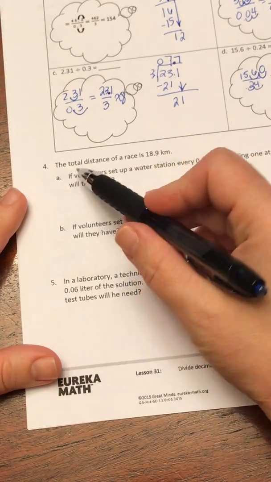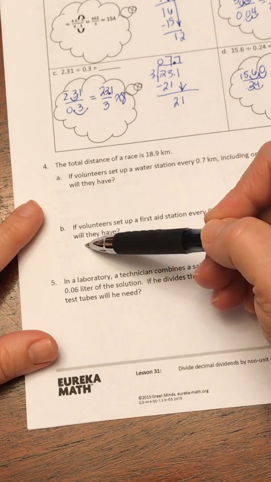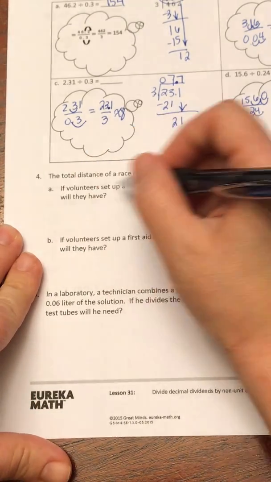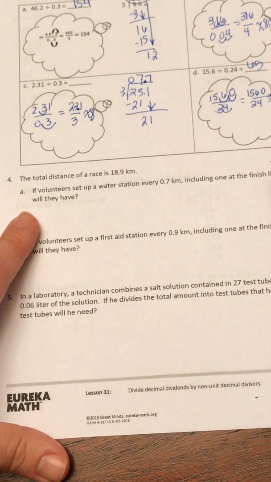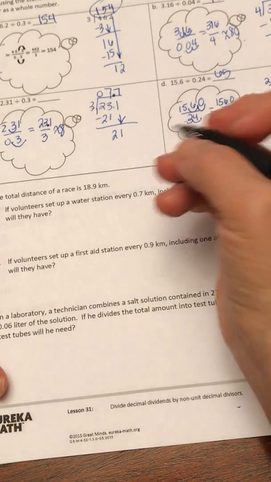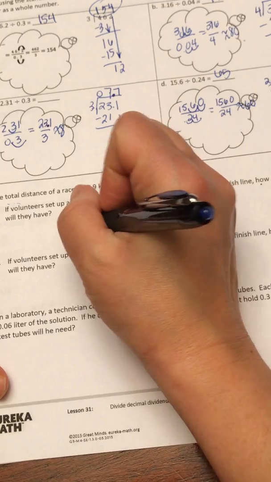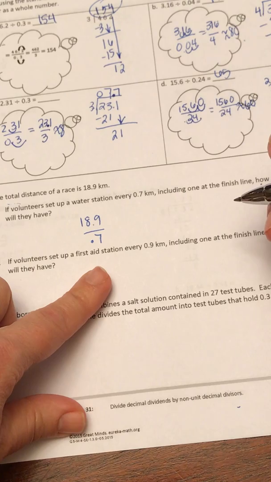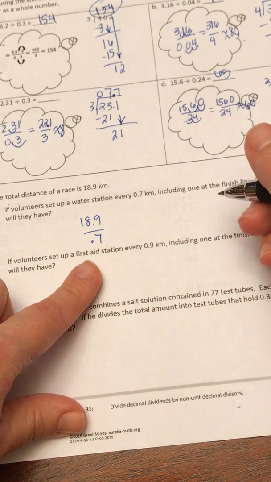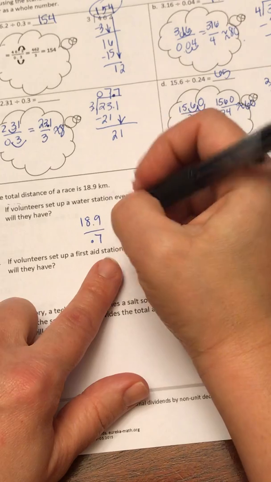All right, let's look down here at these word problems, your favorite. So I notice I've got a 4, I've got an A, and I've got a B. That means I'm going to use this information to help me with both of these. If volunteers set up a water station every 7/10 of a mile, including one at the finish line, how many stations will they have? Why on earth would they put including one at the finish line? That makes no sense to me. It says the total here is 18 9/10, and they're going to set them up every 7/10 of a mile. Or every 7/10 of a kilometer. Look at me, I'm using the wrong system here.